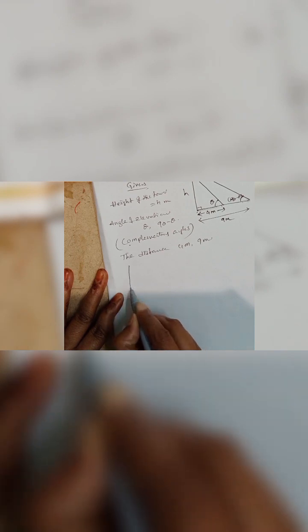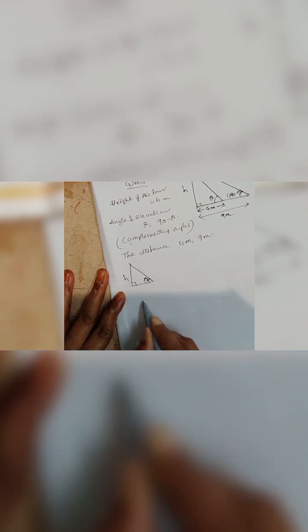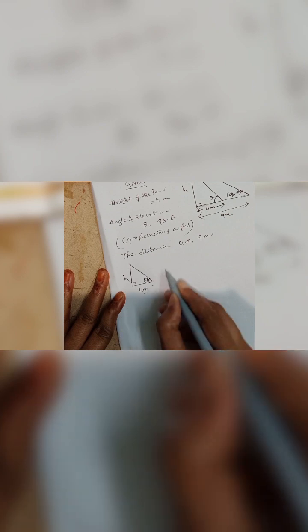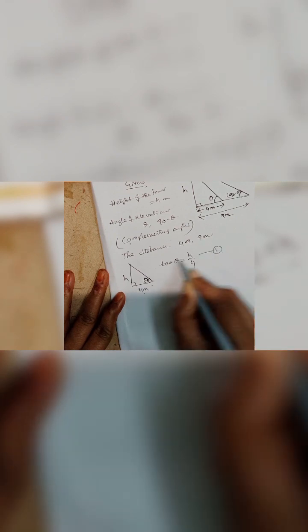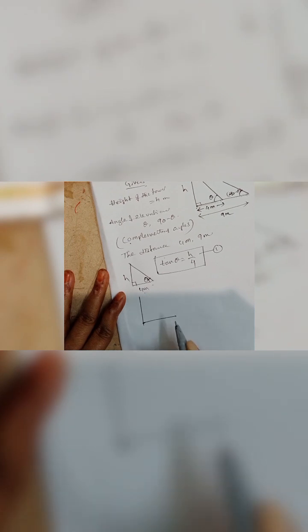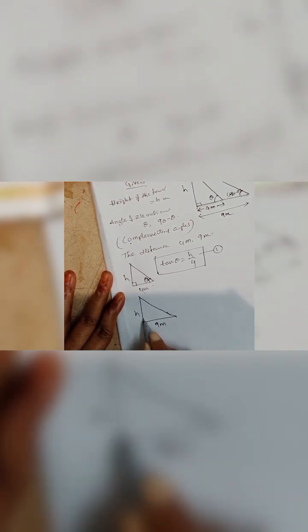Right? So let us solve. First I'll take the first diagram. This is the triangle. This is theta. For theta, this is h, this is 4 meters. So for theta, opposite and adjacent. Opposite by adjacent is tan theta. So tan theta equals h by 4. Let us take this as the first equation. Then another diagram: it is 9 meters of distance and the same height of the tower. Again the same height of the tower.